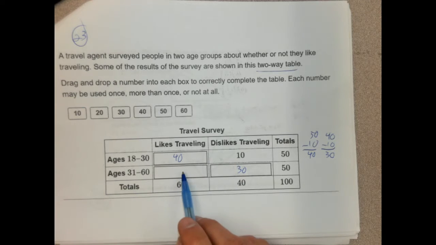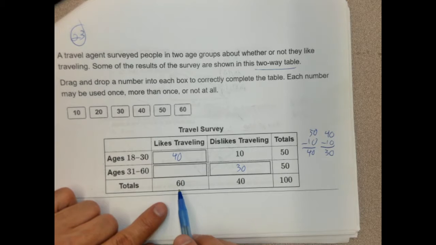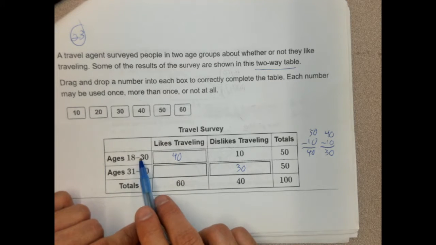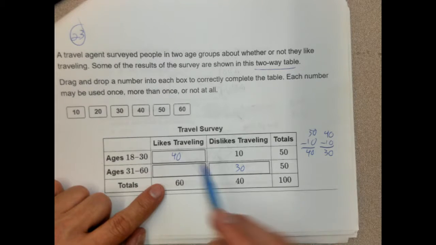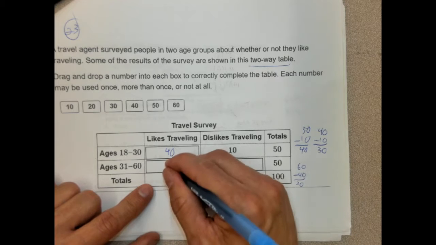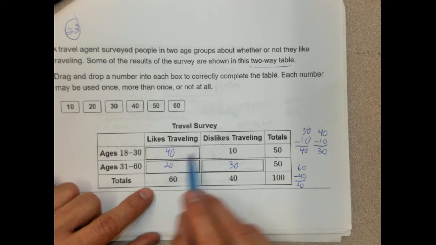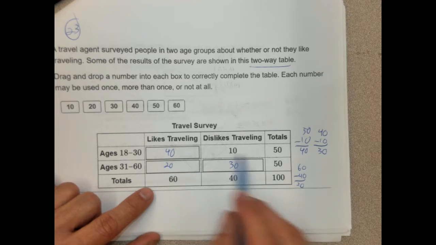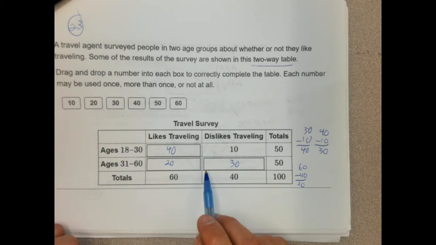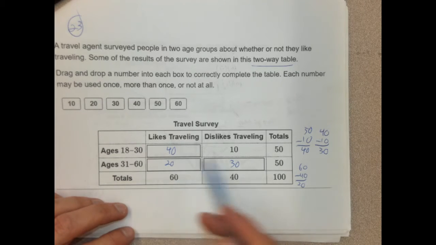Now for this last one, you can solve it either way, vertically or horizontally. Let's go vertical. We're told 60 people like traveling. 40 of them are in this age bracket, so the difference would be here. We do 60 minus 40, and that's 20. That makes sense because 40 plus 20 is 60, and 10 plus 30 is 40. Let's double check it. 40 plus 10 is 50, and 20 plus 30 is 50. Yeah, this works. It's interesting that proportionally, it looks like as people get older in this study, they like travel less, which is interesting.